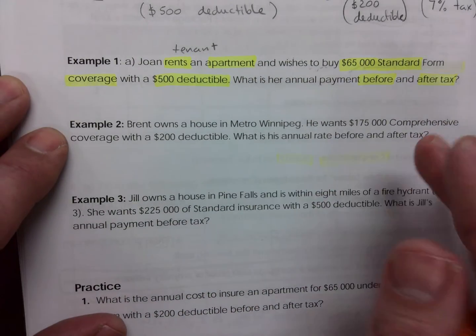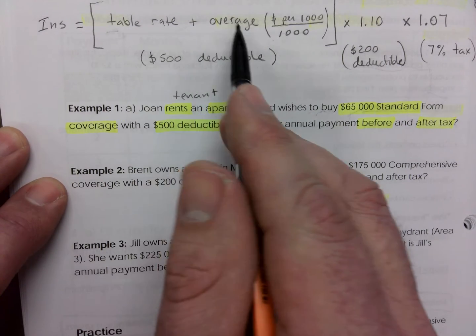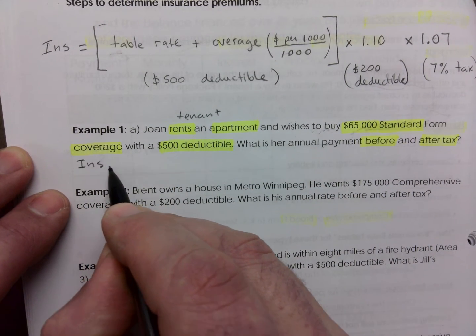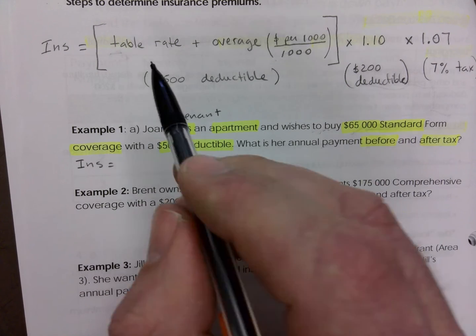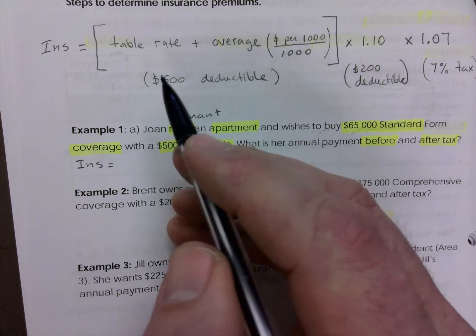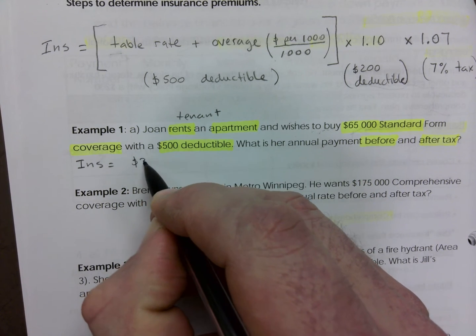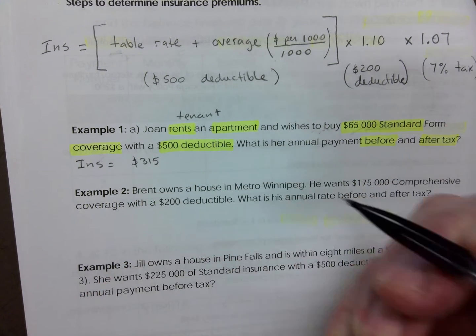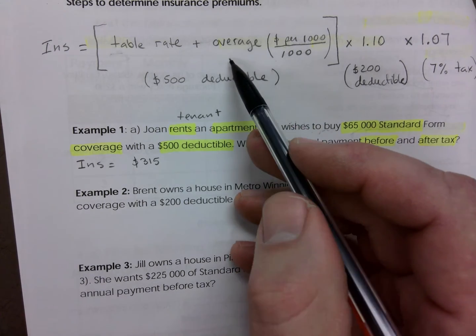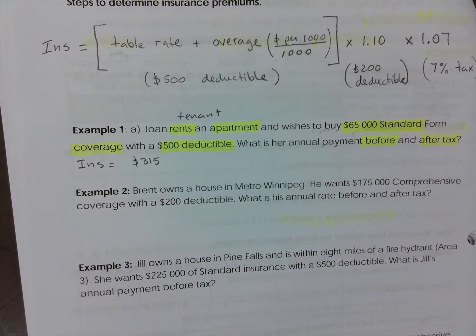And if we look at our formula here, I will go insurance is equal to, I'm going to grab my table rate. The table rate is 315. Okay, write that down. Overage. What in the world is overage, folks?